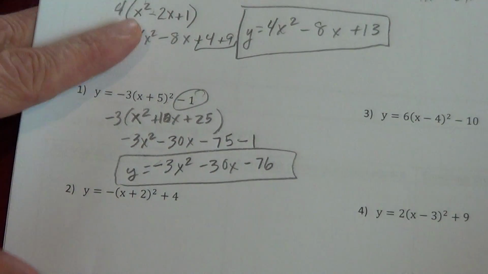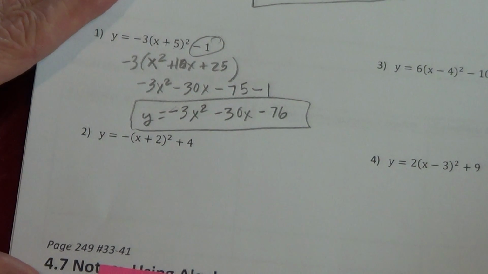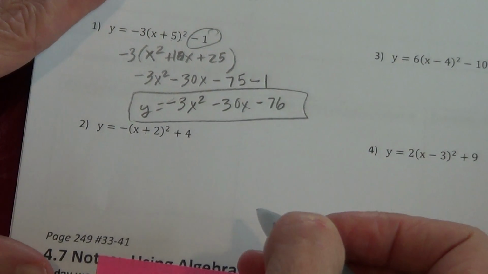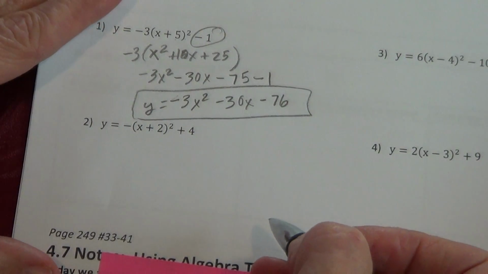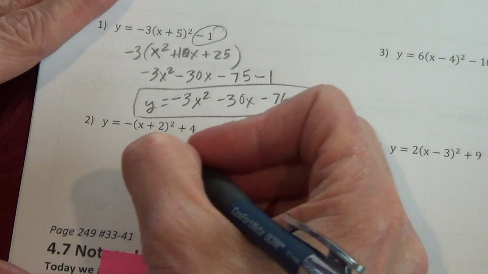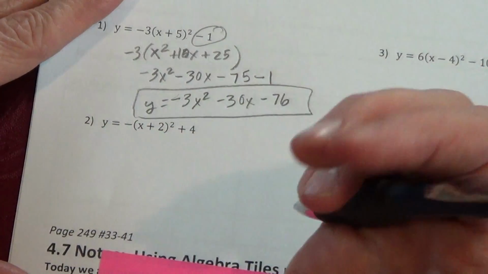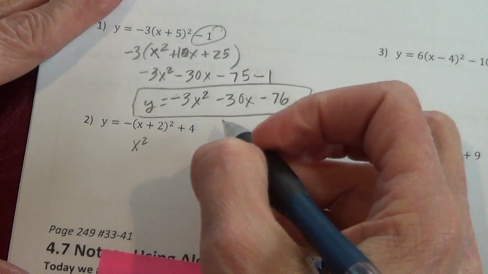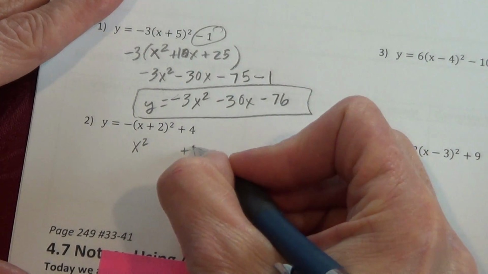Okay? So, next up, we're going to just go ahead and keep going through these. The tape will end, and when it ends, go ahead doing the others for class tomorrow. So we have (x plus 2) squared. That would be x squared. The final term there would be a plus 4.